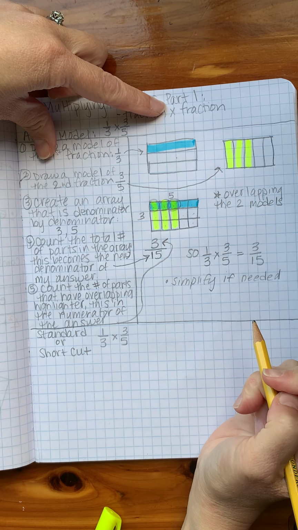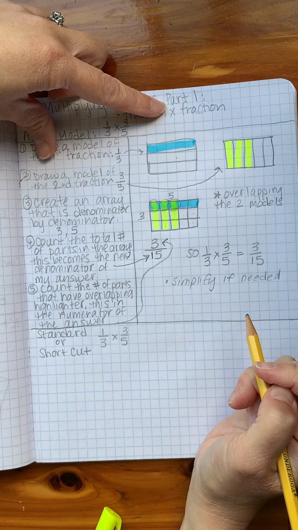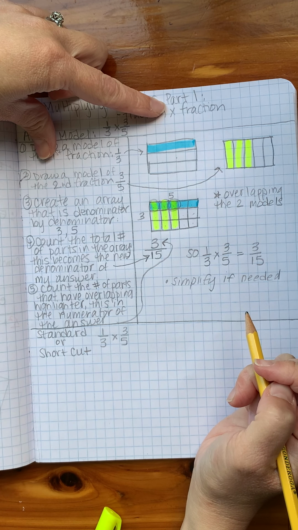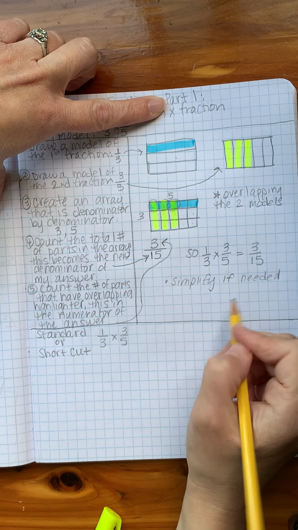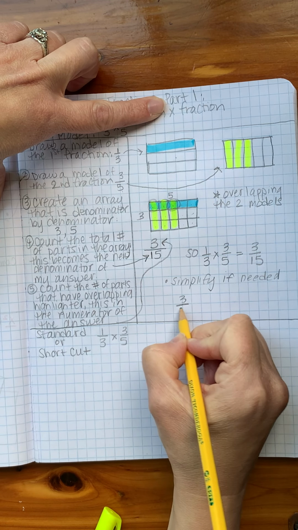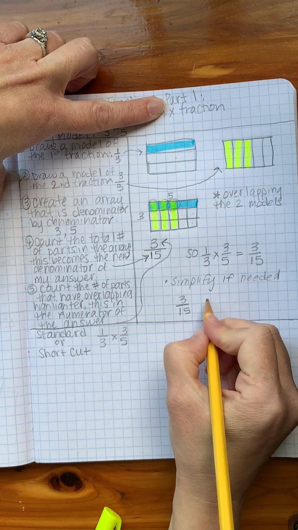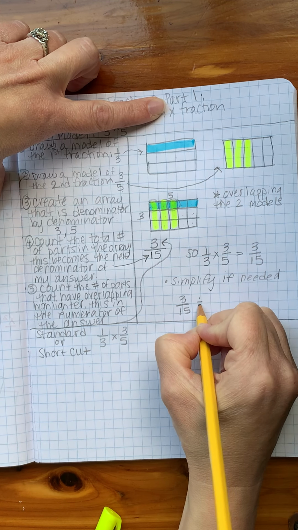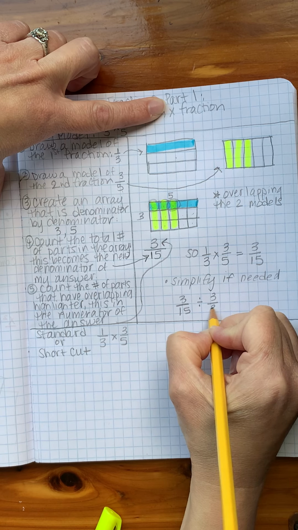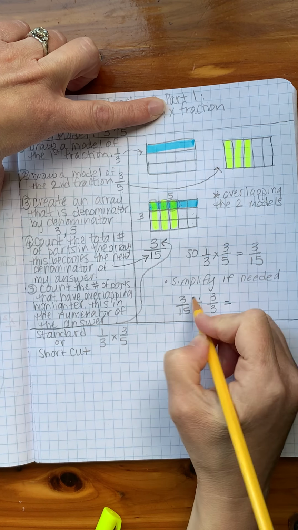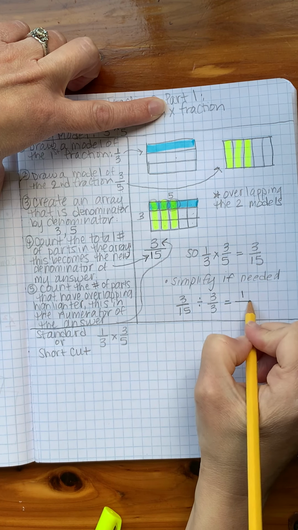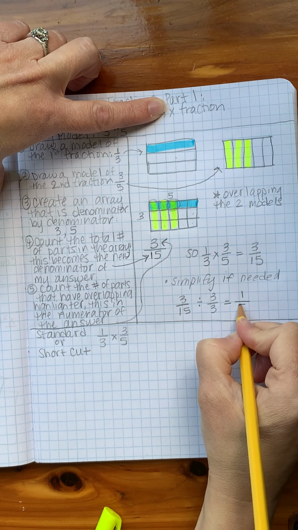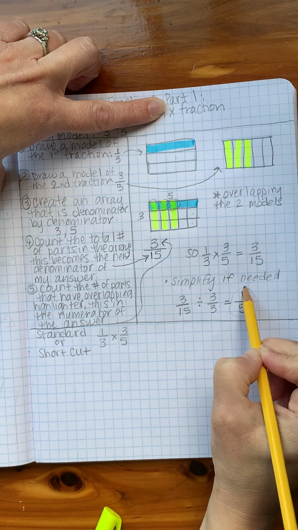I'm going to take that greatest common factor and reduce it. So it's 3/15. The greatest common factor for 3 and 15 is 3. So I'm going to divide the numerator and the denominator by 3. 3 divided by 3 is 1, and 15 divided by 3 is 5. And so my reduced answer is 1/5.